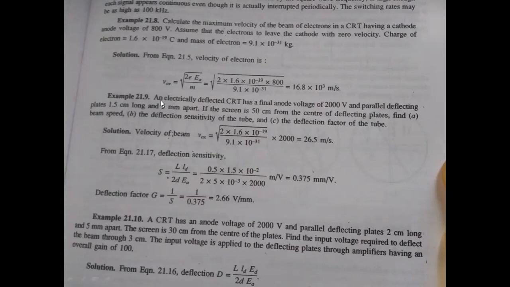So this example: an electrostatically deflected CRT has a final anode voltage of 2000 volts, and parallel deflecting plates 1.5 centimeters long and 5 millimeters apart. So 5 millimeters apart means the distance between the two deflecting plates, and 1.5 centimeters is the length of the plates.